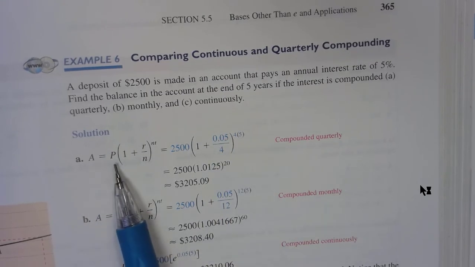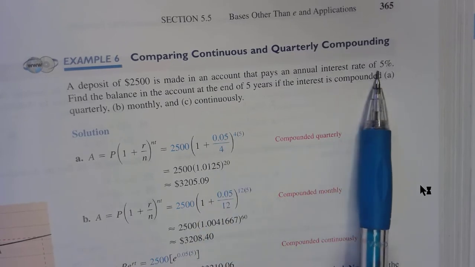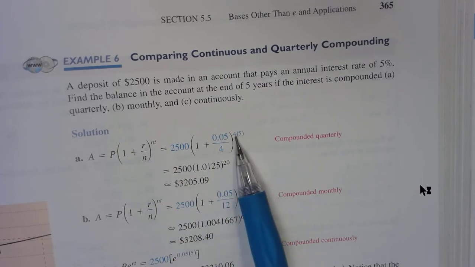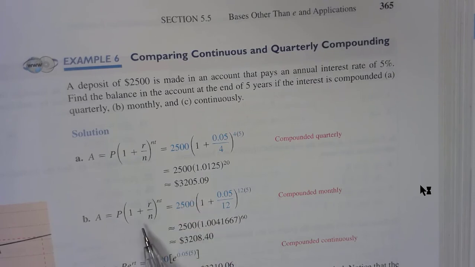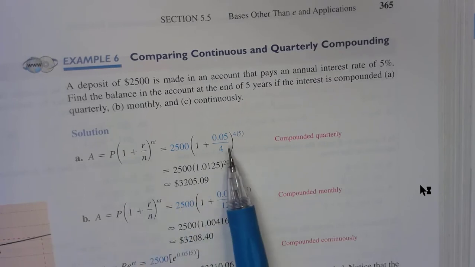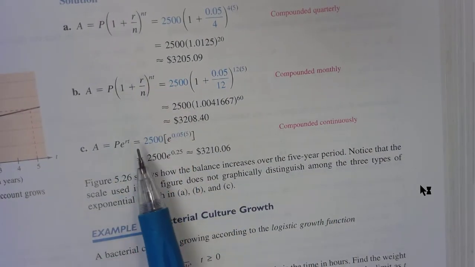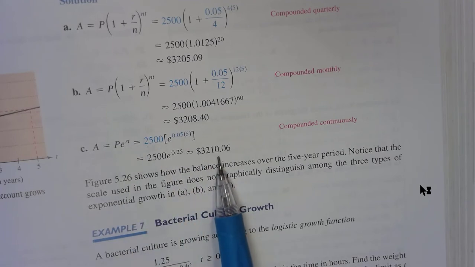So A equals P times 1 plus the 5% interest rate, 0.05, divided by quarterly, 4, raised to the 4 times t for 5 years. We get that. Now let's compound that interest 12 times a year. So my 4s become 12 and I have a little bit more money. Now let's compound it continuously. That means that this formula changed to this formula and we get that. So we definitely want to go with continuous compound interest when it's paying us money. We don't want to have that when we're paying off a loan.